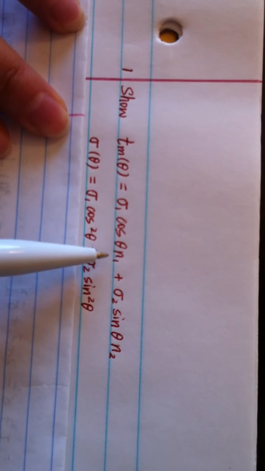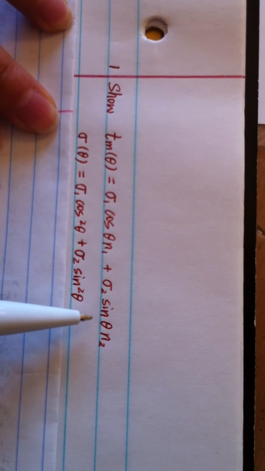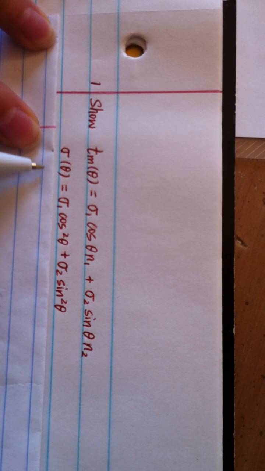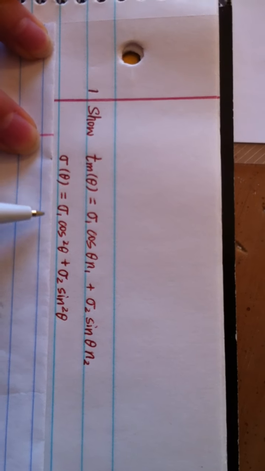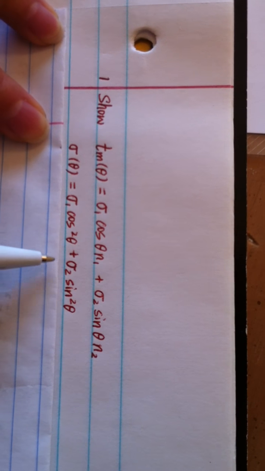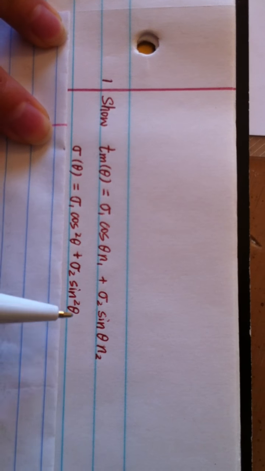Part 1, to show that the traction vector T sub M equals sigma 1 cosine theta n1 plus sigma 2 sine theta n2, and the normal component sigma theta equals sigma 1 cosine theta squared plus sigma 2 sine theta squared.